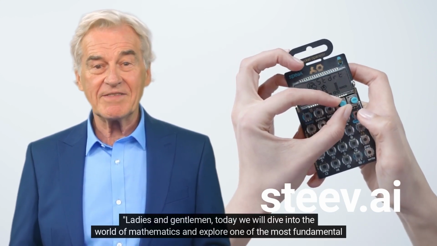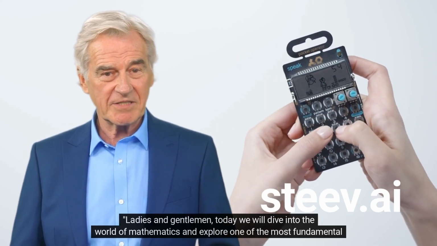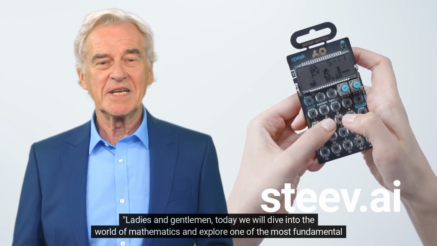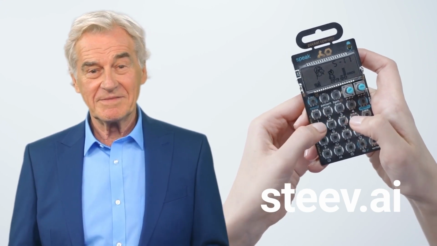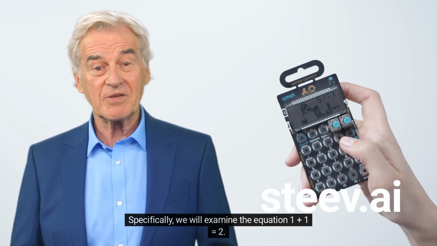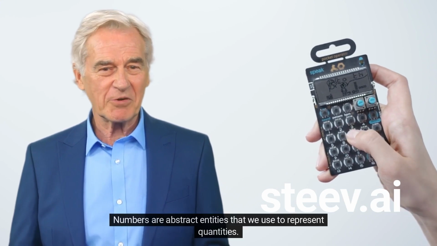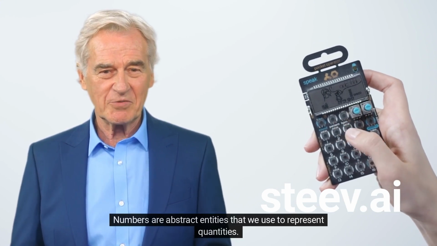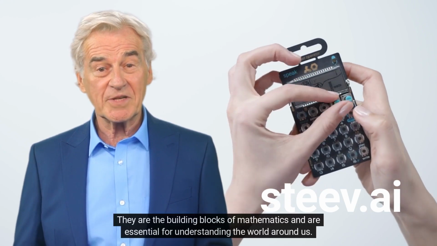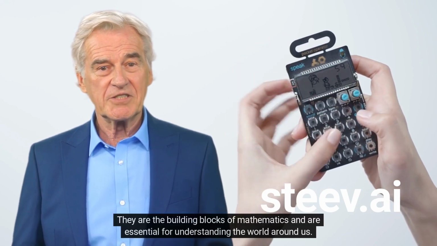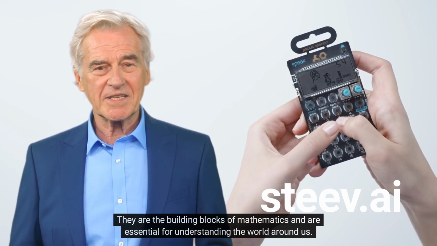Ladies and gentlemen, today we will dive into the world of mathematics and explore one of the most fundamental concepts: addition. Specifically, we will examine the equation 1 plus 1 equals 2. First, let us consider the concept of numbers. Numbers are abstract entities that we use to represent quantities. They are the building blocks of mathematics and are essential for understanding the world around us.